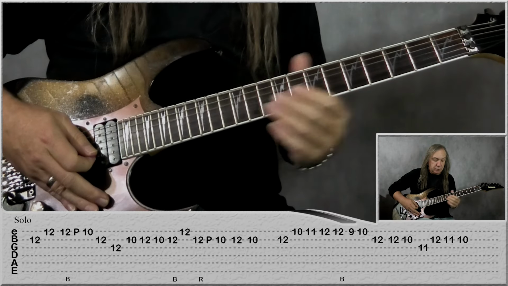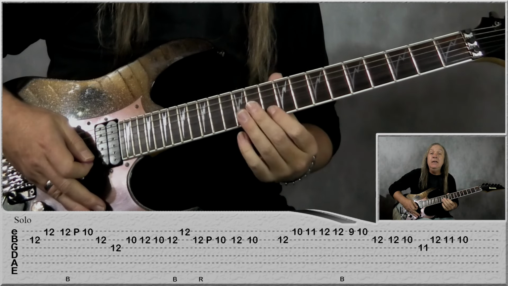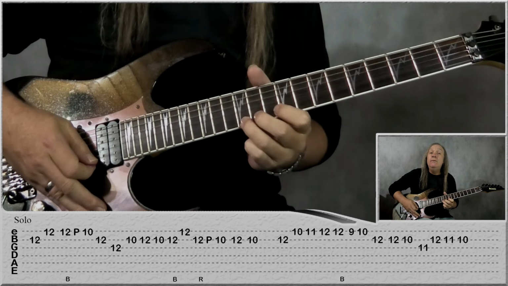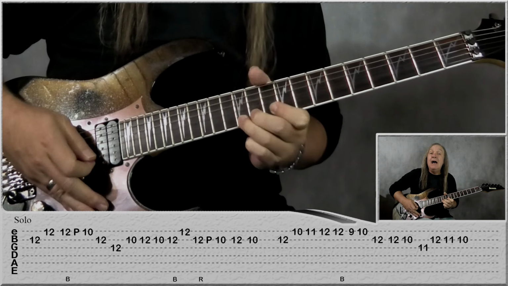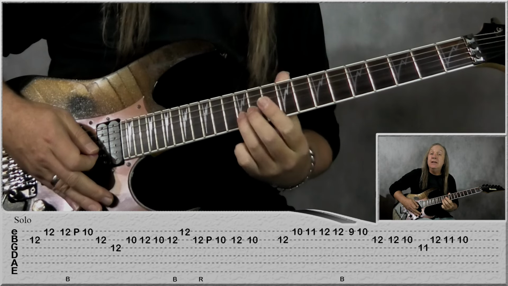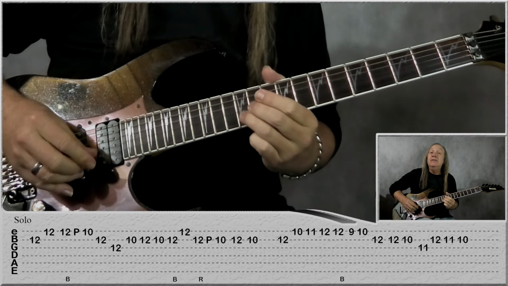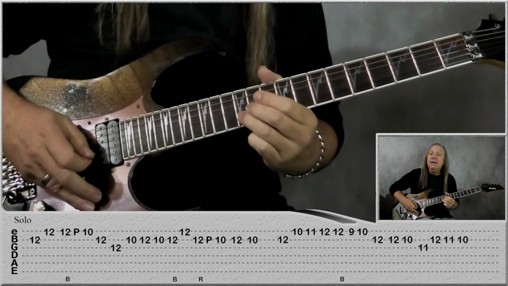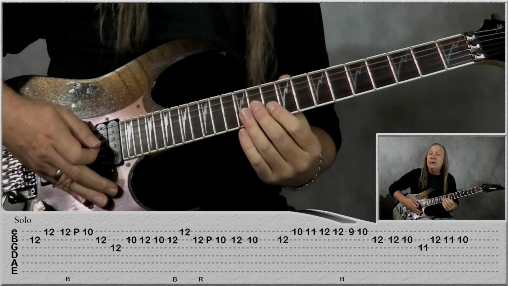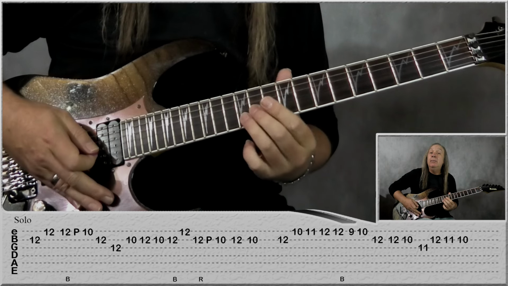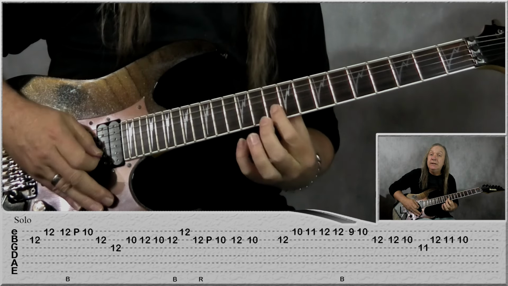Then you're going to slide up to 12 on the B, E, 10, 11, 12, 12 bend, and then 9, 10, and then 12 on the B, and then to finish it, 12 again, 10, 11 on the G, and then B, 12, 11, 10. And that's our solo there. Then we have the last solo.